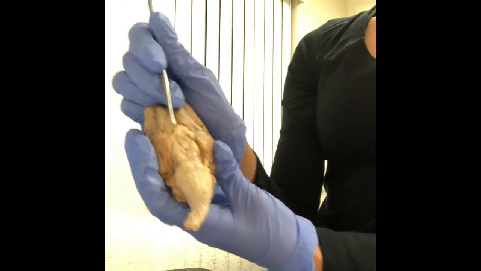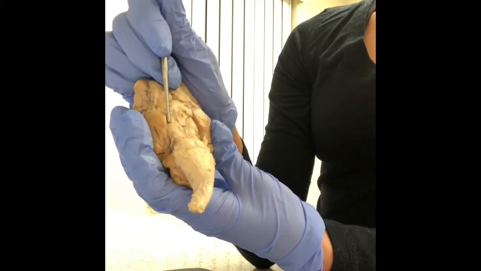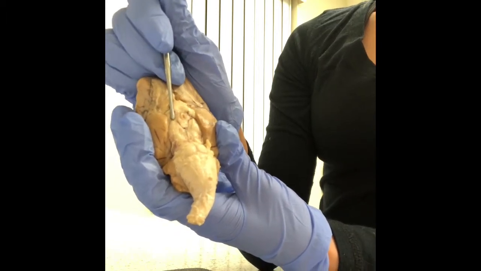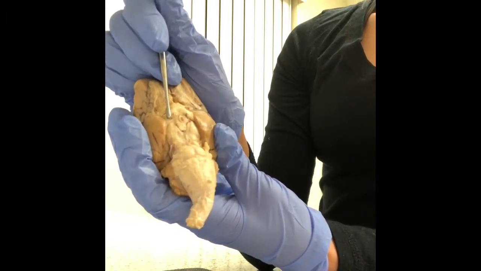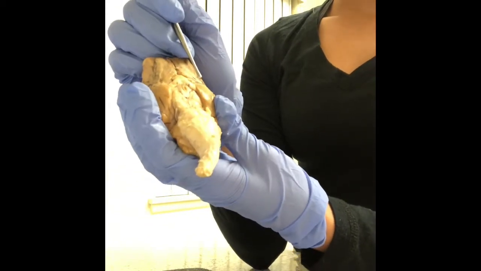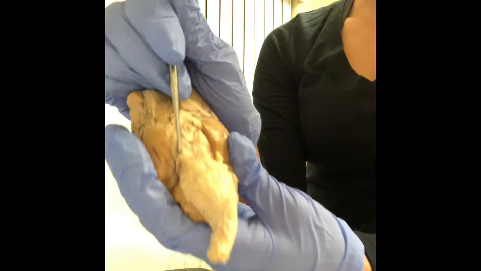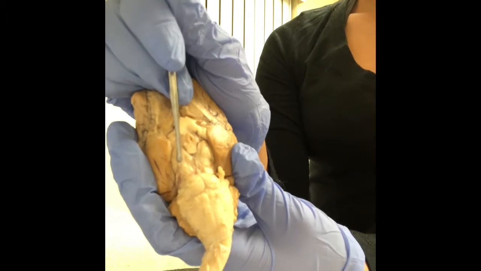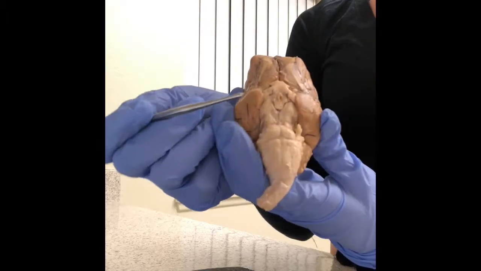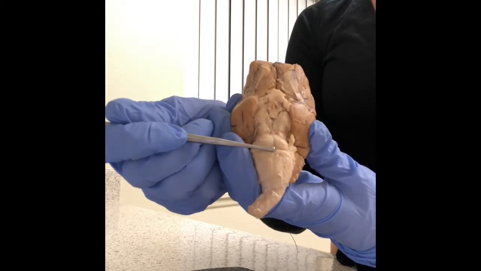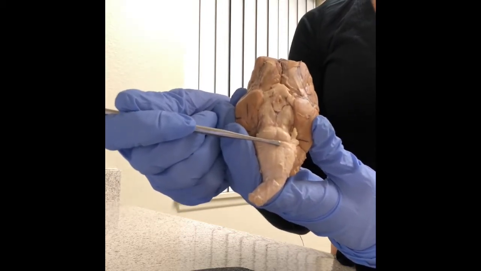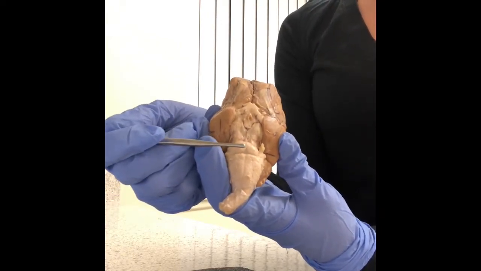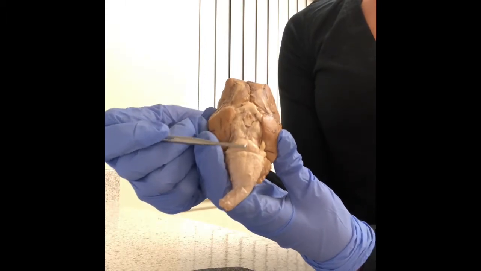We have the midbrain, which is right here. The midbrain is the central part of the brainstem, developing from the middle of the primitive or embryonic brain. We have the pons right here, and the pons is the part of the brainstem that links the medulla oblongata to the thalamus. We have the medulla oblongata, which is right here. The medulla oblongata is the continuation of the spinal cord within the skull, forming the lowest part of the brainstem and containing control centers for the heart and lungs.